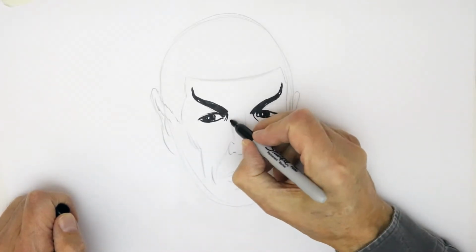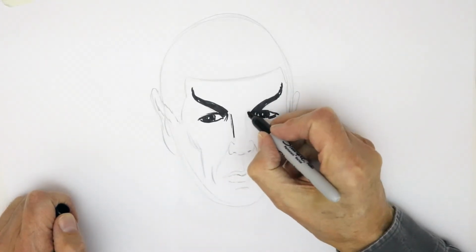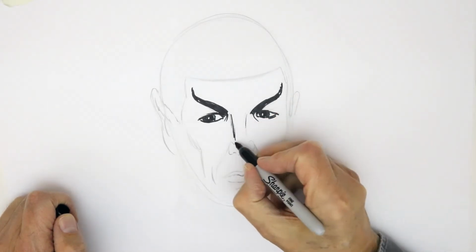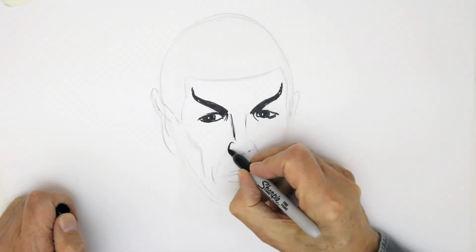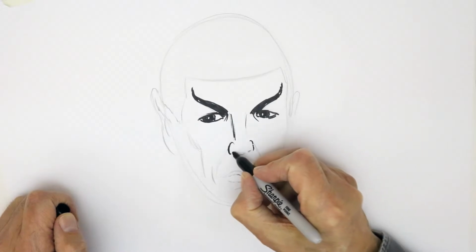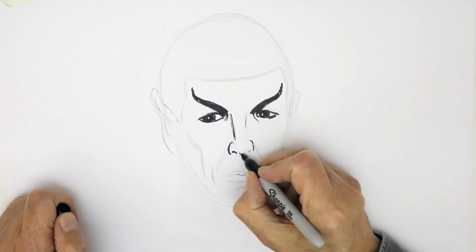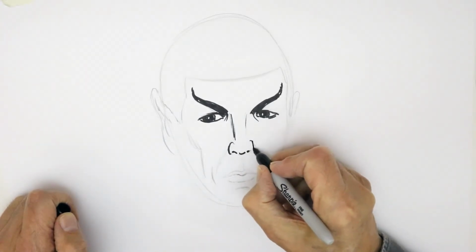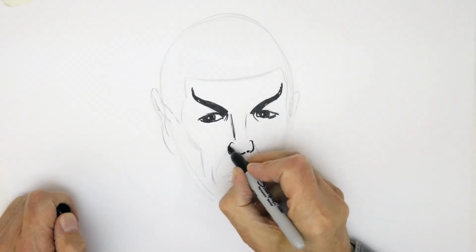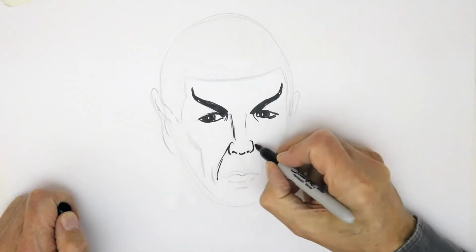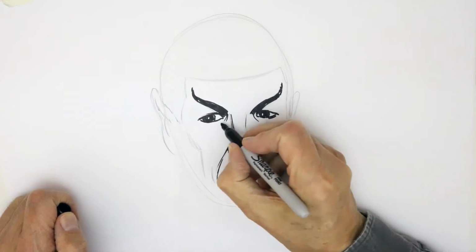And then a couple of little light lines down the side of the nose there. Okay, down to the nostril, which is kind of straight. And then of course the lines down the side of the mouth like that.